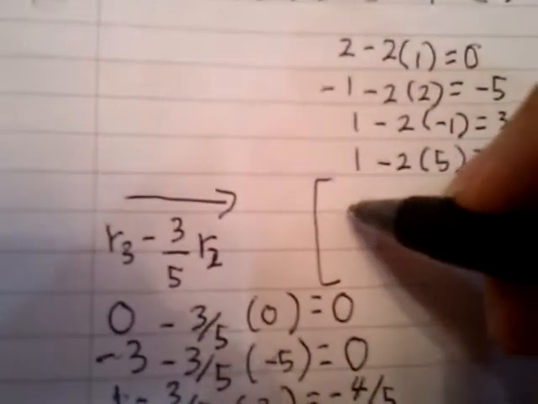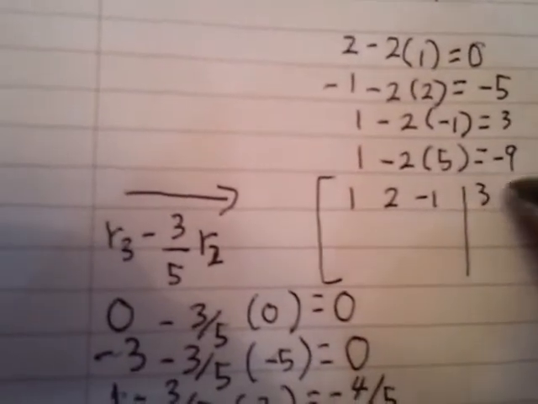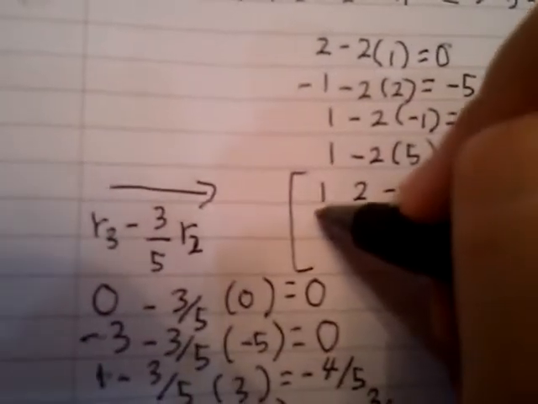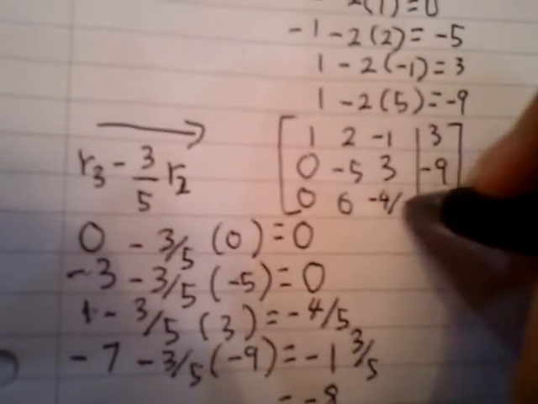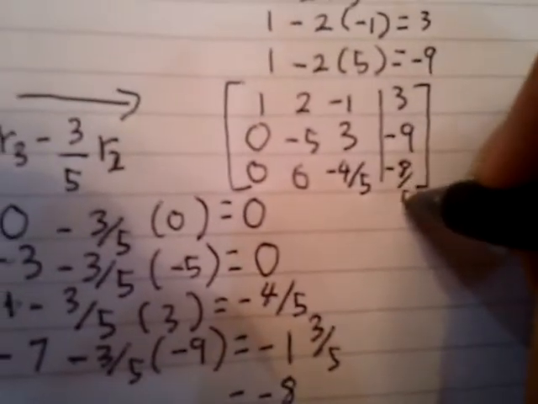Now we got a new matrix, which is 1, 2, negative 1, still the same, then 3, and then 0, negative 5, 3, which is the same number as here, still the same, negative 9, and then the new number here will be inserted inside this box, 0, 0, and then negative 4 over 5, and then negative 8 over 5. Okay, this is the new equation.